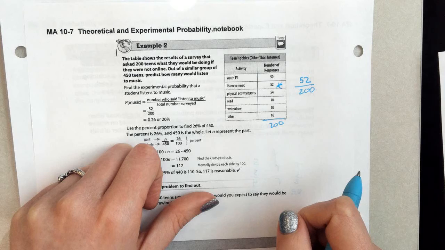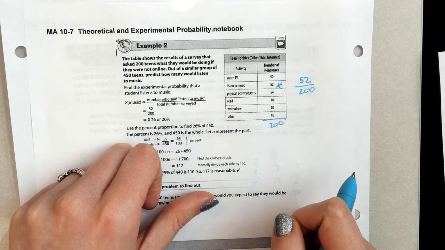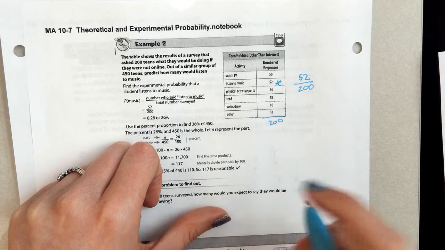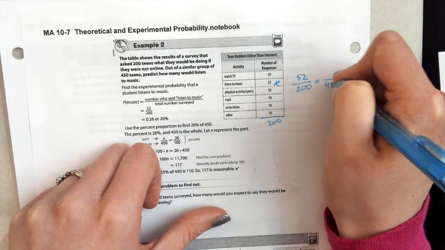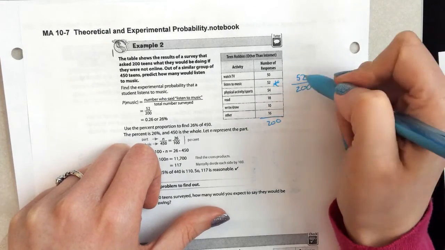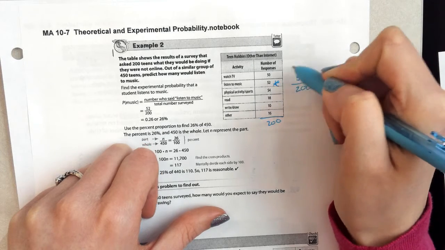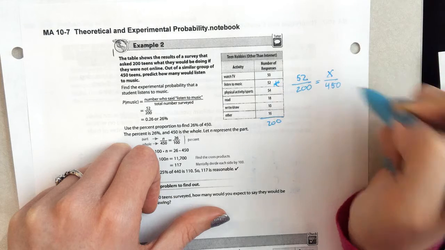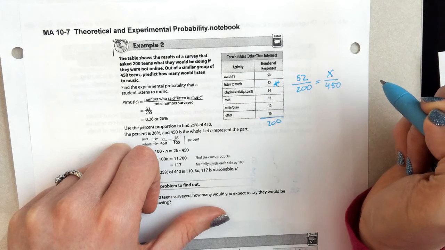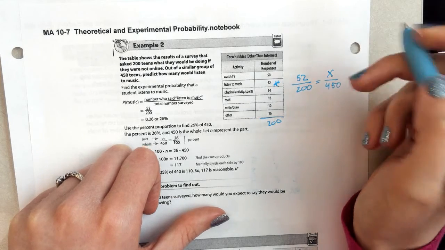But I don't want it to be out of 200. I want it to be out of 450. So if this is experimentally what happened, I'm going to use this to make a prediction to figure out how many would that be out of 450. What would I expect for this to happen?